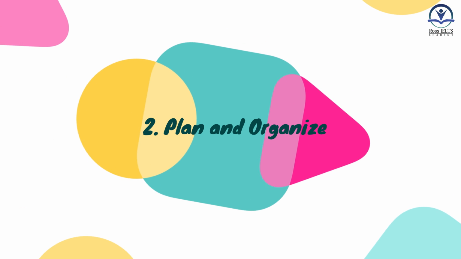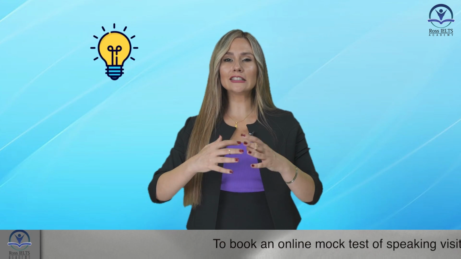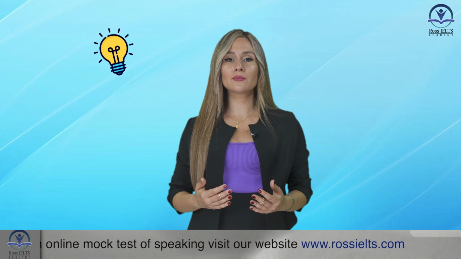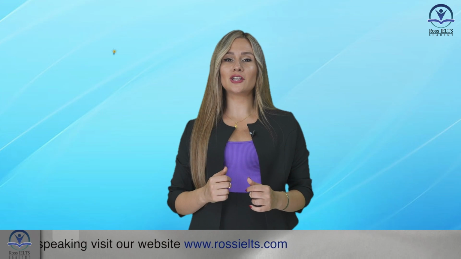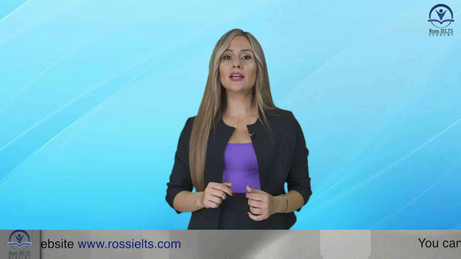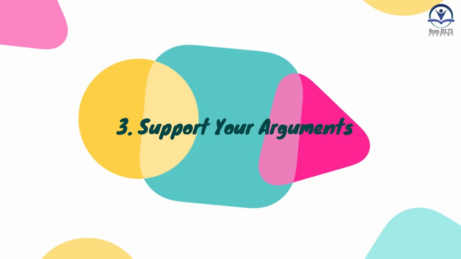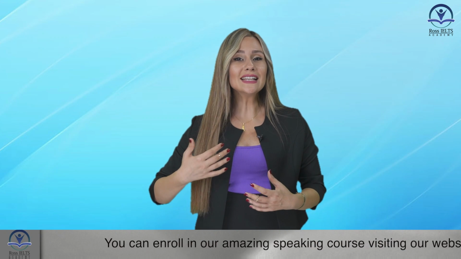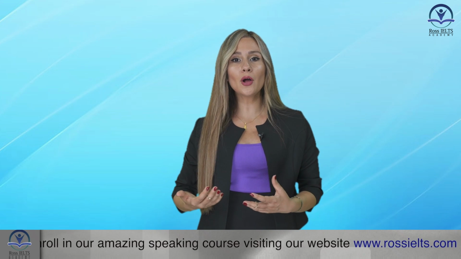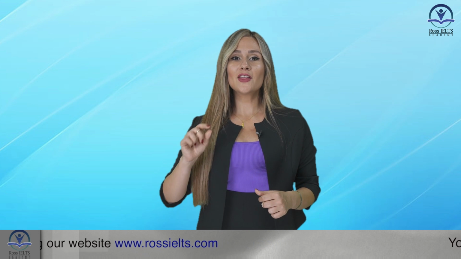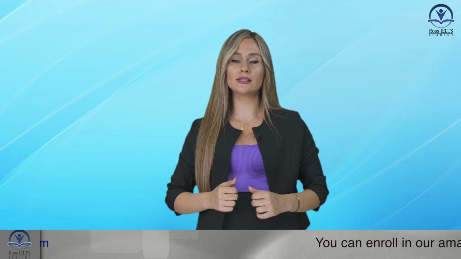Now, the second thing you should do is to plan and organize, which means before you start writing, you should create a clear outline of your essay. Organize your ideas into paragraphs, ensuring a logical flow of information. This will help you maintain coherence and cohesion in your writing. Make sure to support your arguments because when presenting arguments, you should provide examples, evidence, or relevant statistics to support your viewpoints. This will show your ability to think critically and provide a well-supported response.